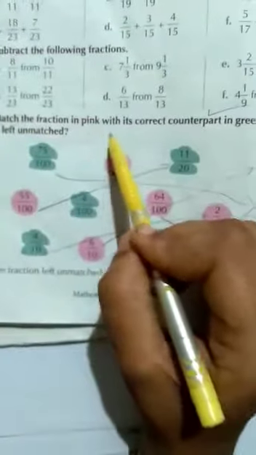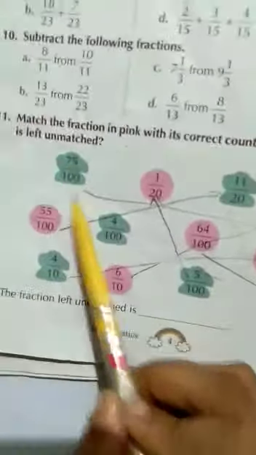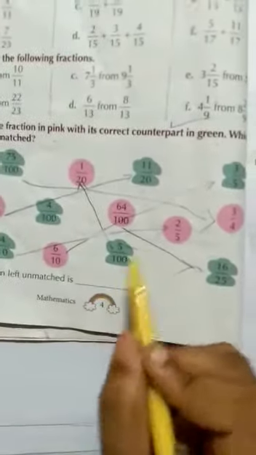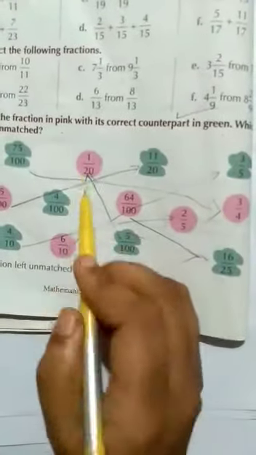Match the fraction in pink with its correct counterpart in green. Which fractions are left unmatched? We have to find out. How can we do it, students? You can see there are some fractions given, like 75 by 100 and one more here, 3 by 4. If we reduce them to their lowest terms, which fraction will be matched with them? Or another way: if you find the equivalent fraction, you can get the same result. So one fraction has to match with another fraction.